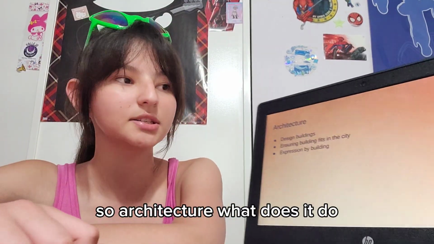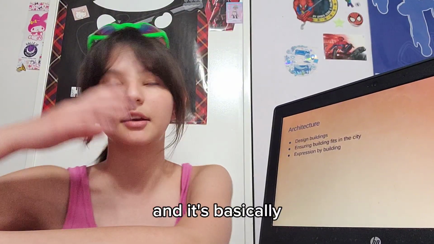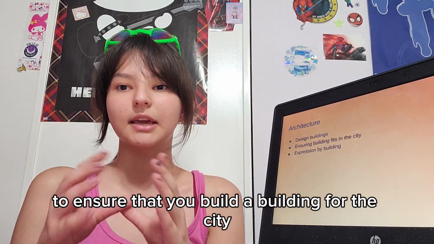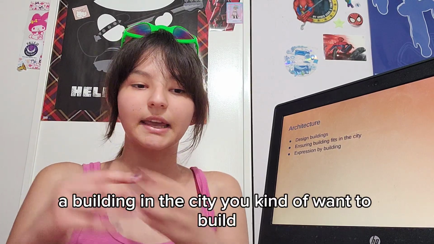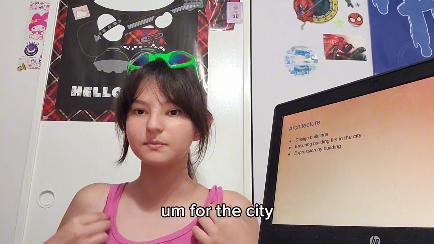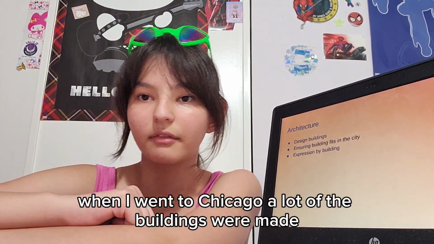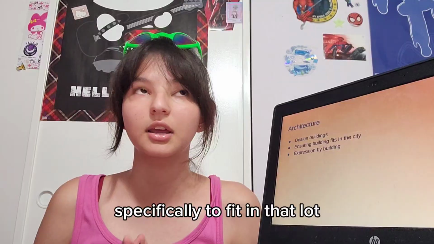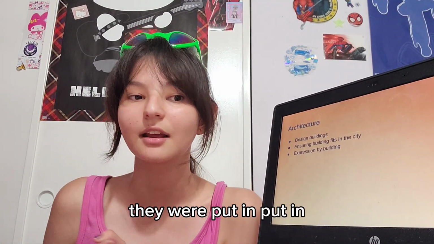So architecture, what does it do? Well, it's the designing of buildings, and it's basically to ensure that you build a building for the city, not a building in a city. You kind of want to build for the city in a way. Like I mentioned, when I went to Chicago, a lot of the buildings were made specifically to fit in the lot they were put in.